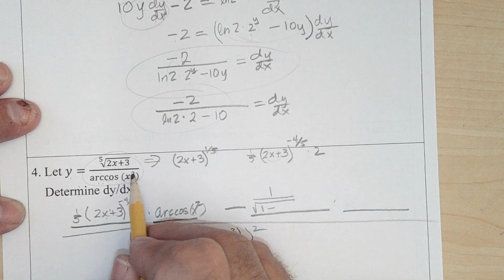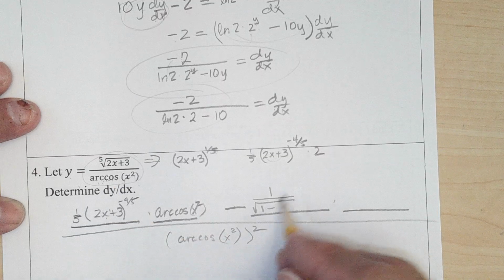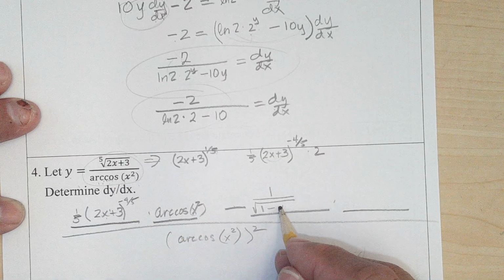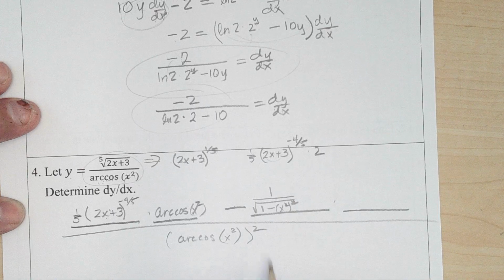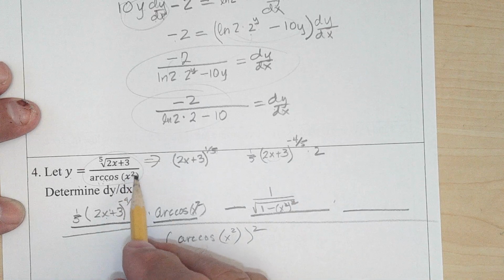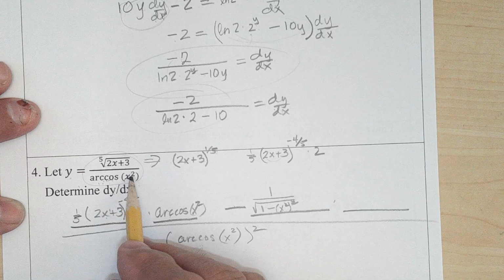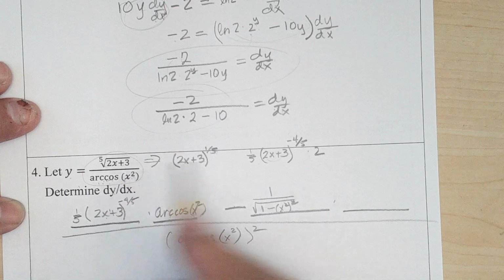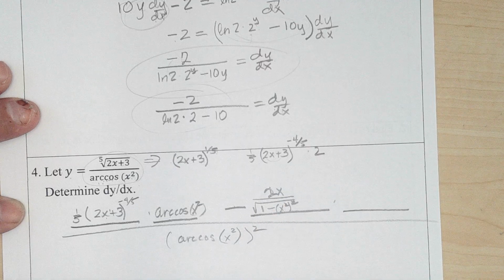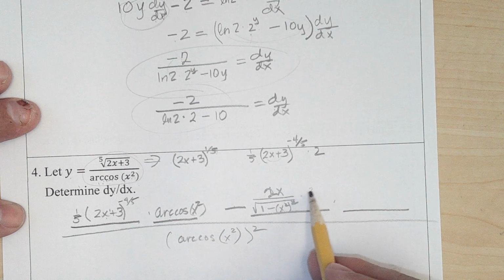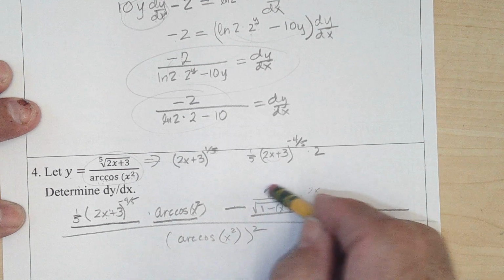But if it's x squared in there, it's whatever that is squared. And if this is not just an x, then the chain rule says we got to take times the derivative of the x squared, which is 2x. So I can just put it there. Or I could put it over here, times 2x, and leave this a 1.